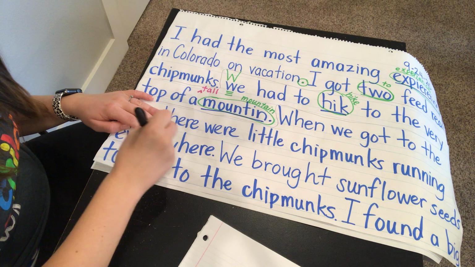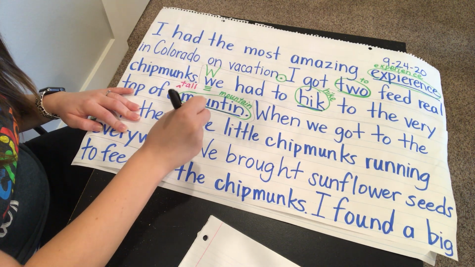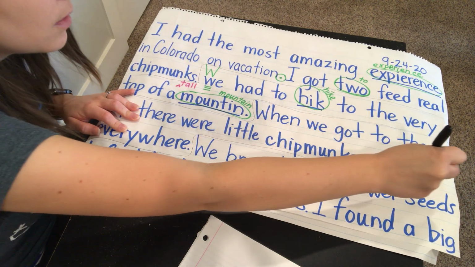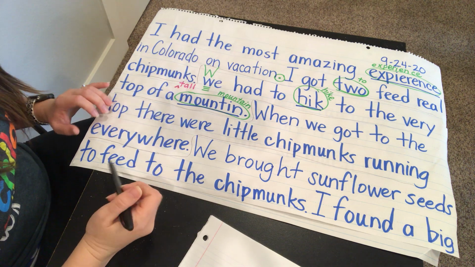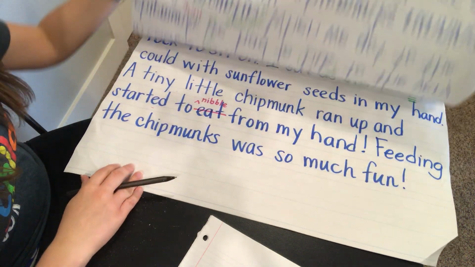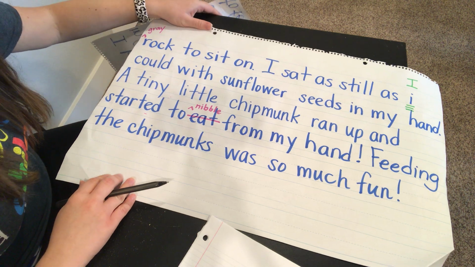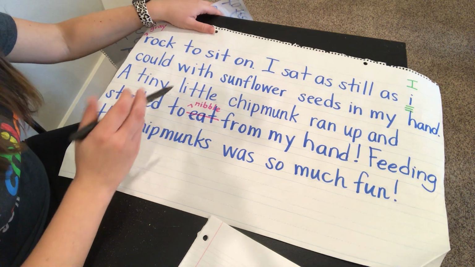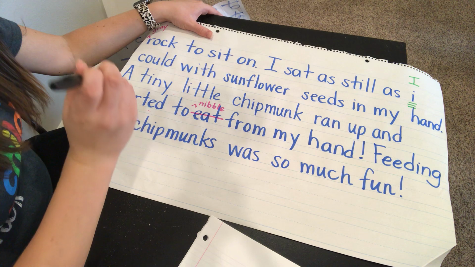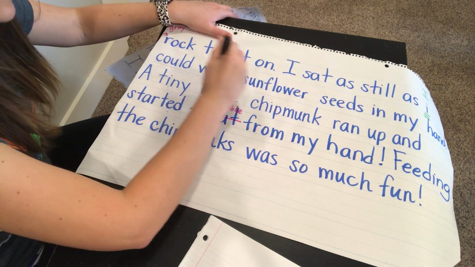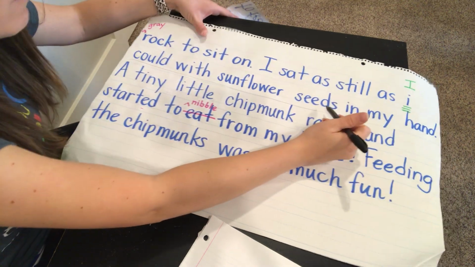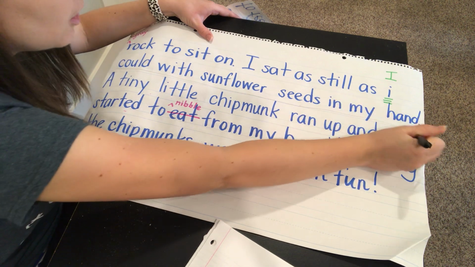Okay, so that may be my next sentence, my next page. We brought sunflower seeds to feed the chipmunks. I found a big rock to sit on. I sat as still as I could with the sunflower seeds in my hand. Okay, so I think that may be the end of my next page there. It's all about the sunflower seeds and how I sat as still as I could.